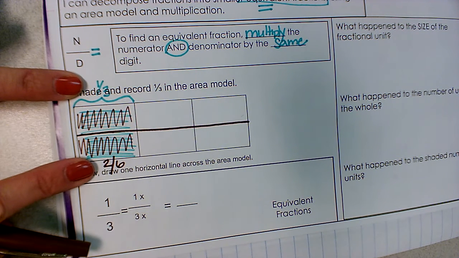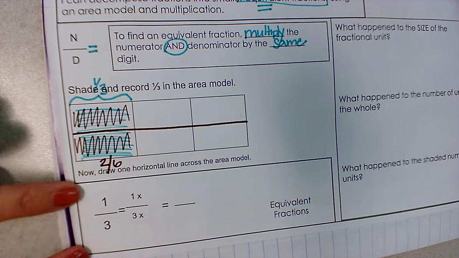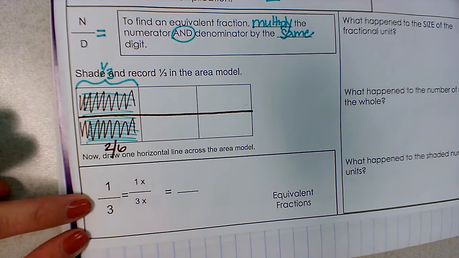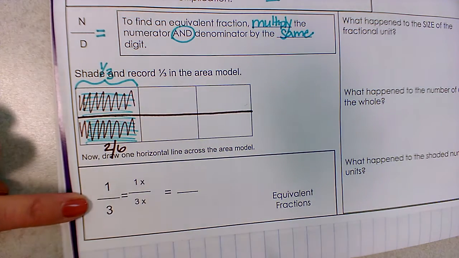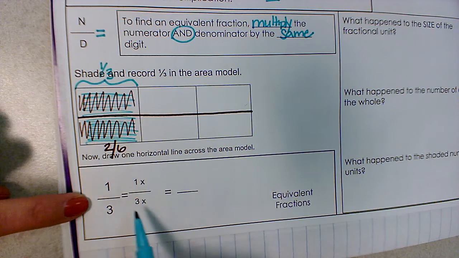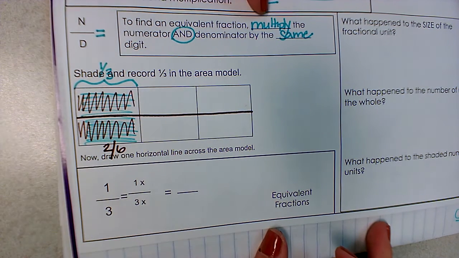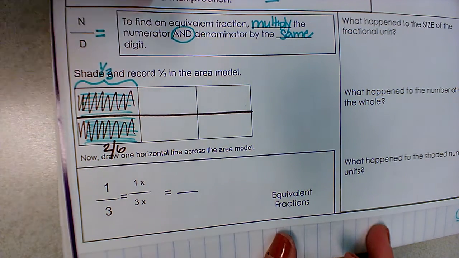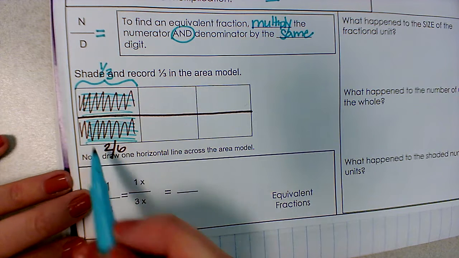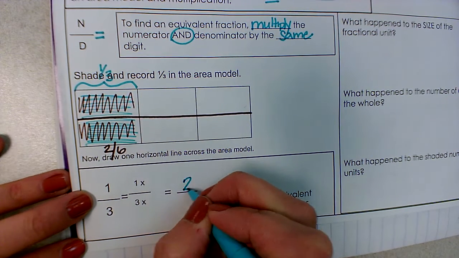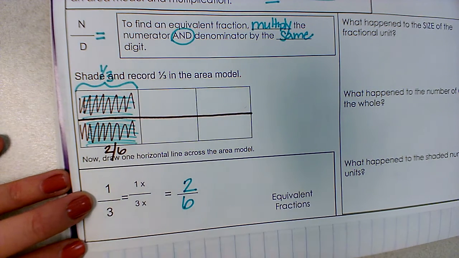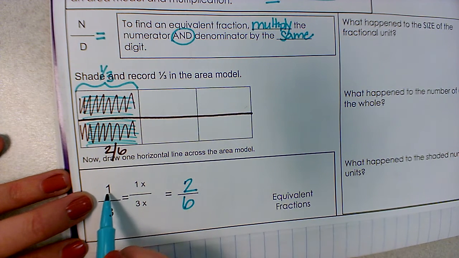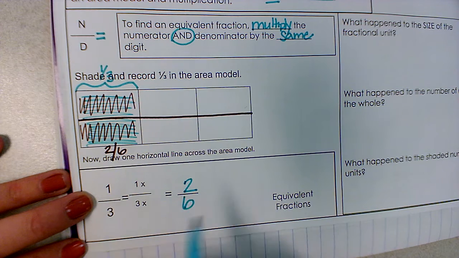We did that yesterday. But let's look at how I can show that using multiplication. So if I start with 1/3, and I'm going to multiply, remember up here it says that I can multiply the numerator and the denominator by the same digit. So I know already that my ending fraction was 2/6. So what did I do? 1 times something gave me 2.